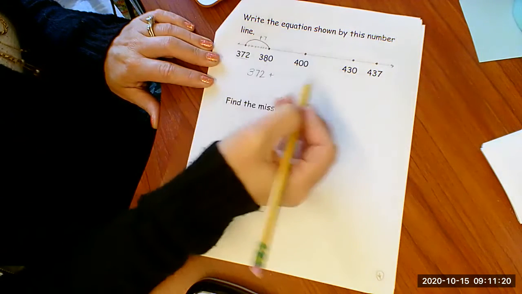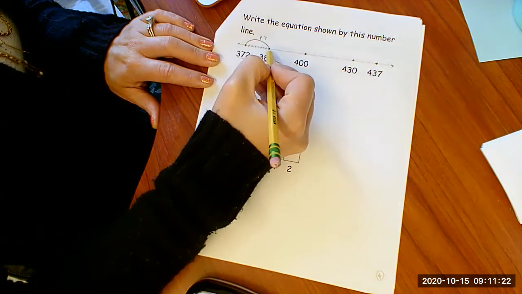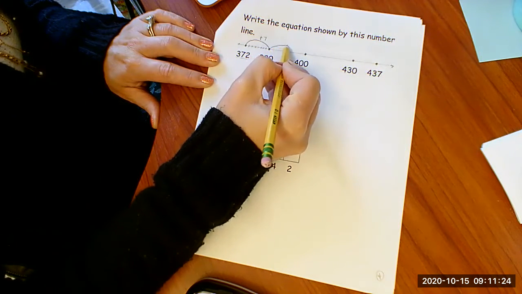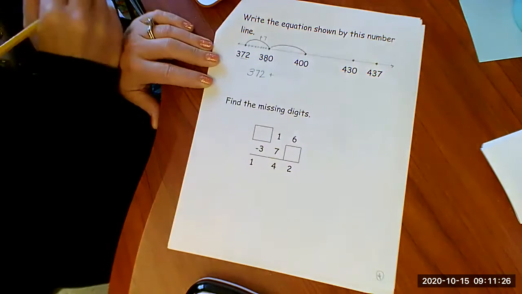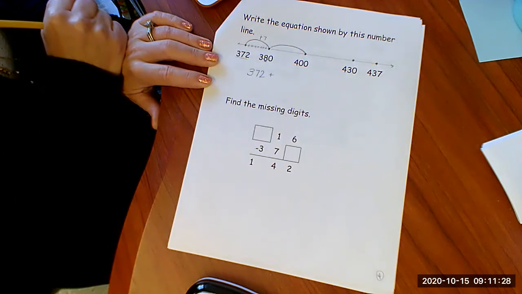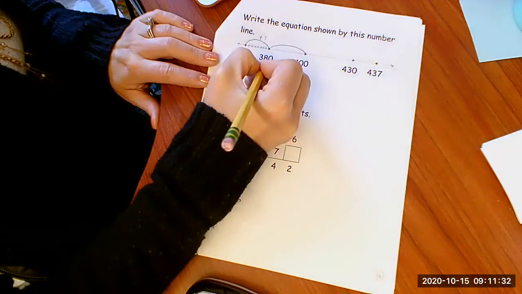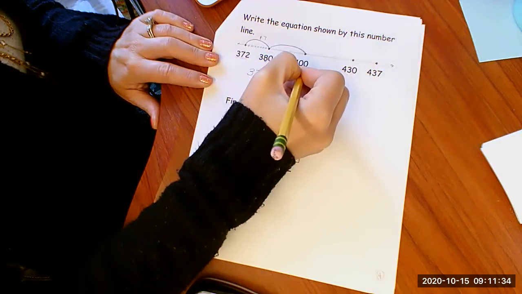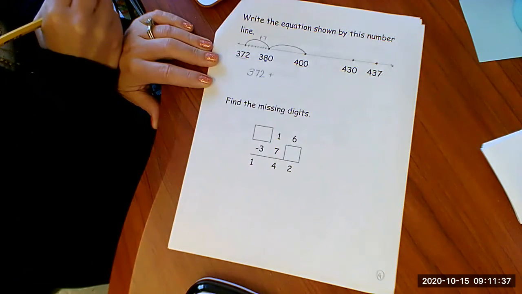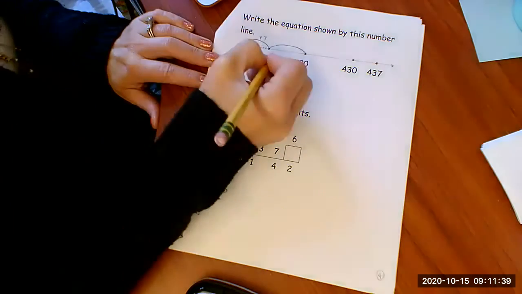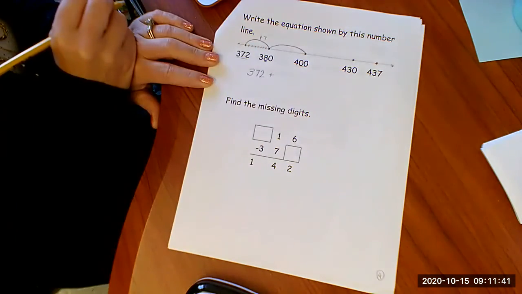This is 7. Then look at, we jump from 380 all the way to 400, right? So if we're going from 80 to the next 100, we know we can count by tens.